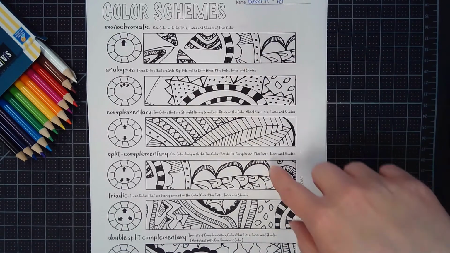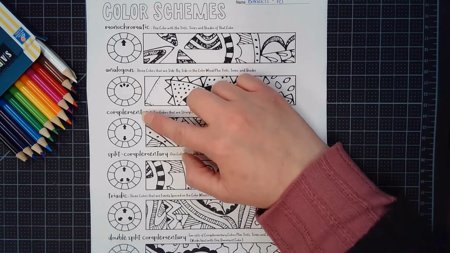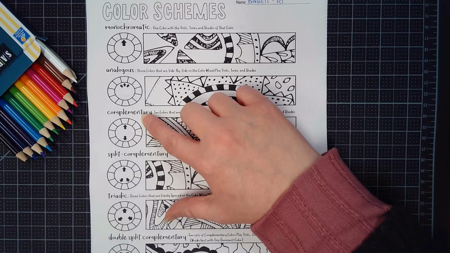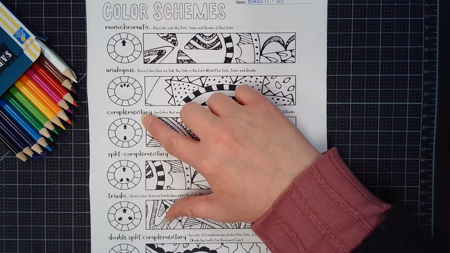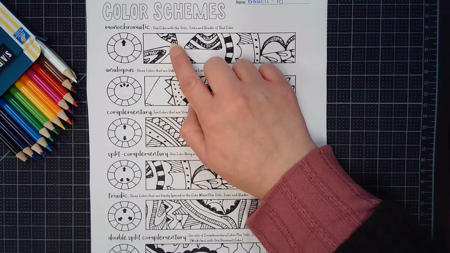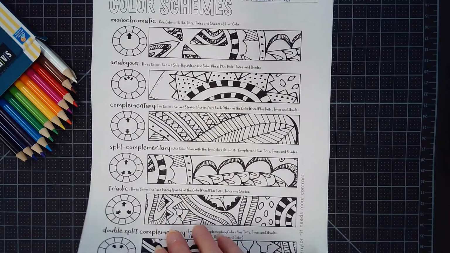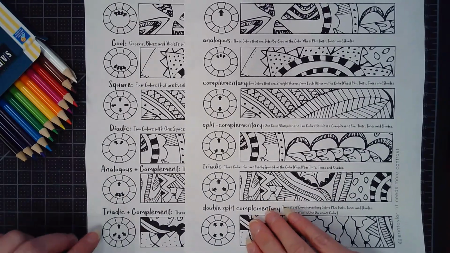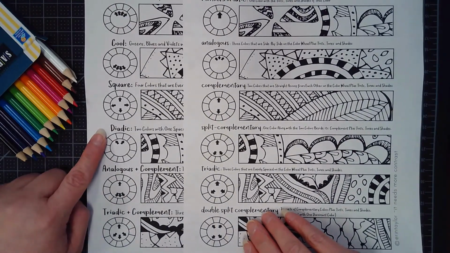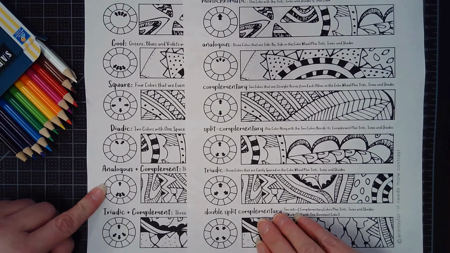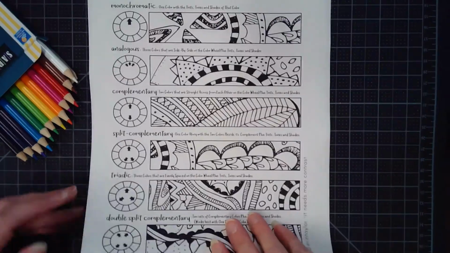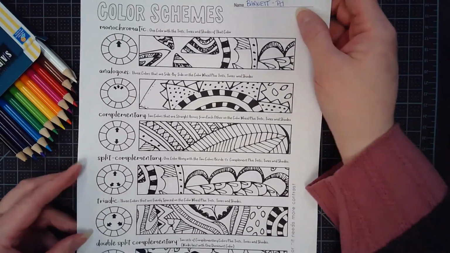We will see some similar terms like analogous, complementary, triadic, and maybe some terms that you either have forgotten about or you're not familiar with, like monochromatic. And on another page, dyadic, or analogous and complement. We're going to work through these color schemes in preparation for our project.